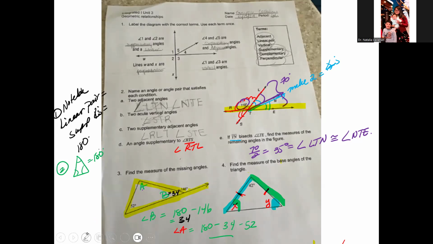Those two angles are equal. So you know the entire triangle is 180 degrees, right? 180 degrees minus 42 is 138, correct? If those two angles are equal, you just divide by 2, which is going to give you angles X and Y. You see that? Which is going to be 69 degrees.